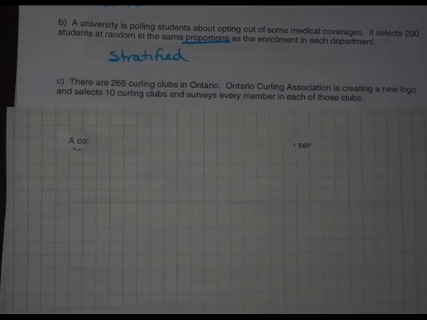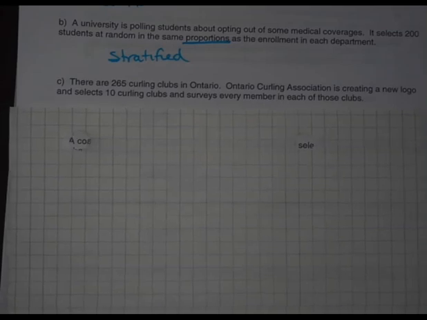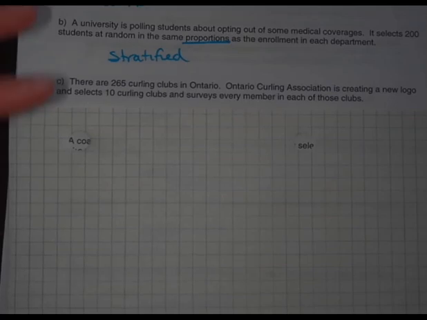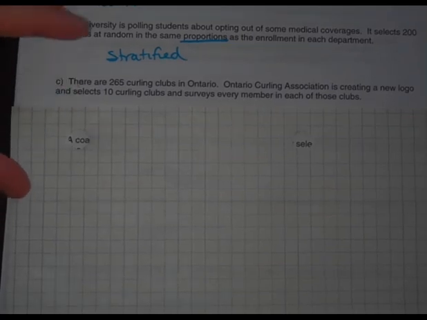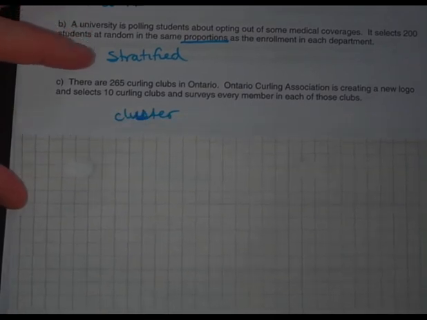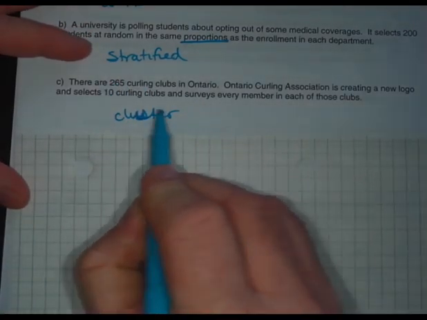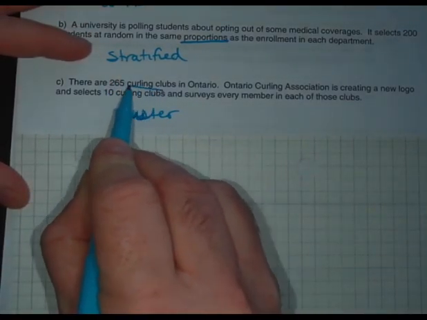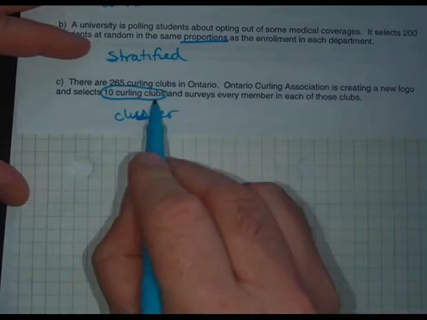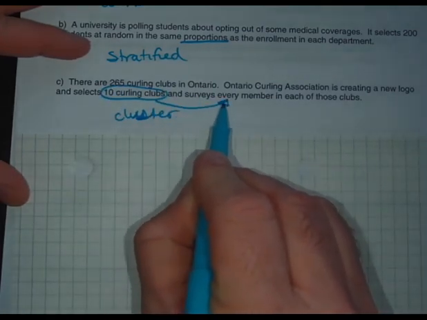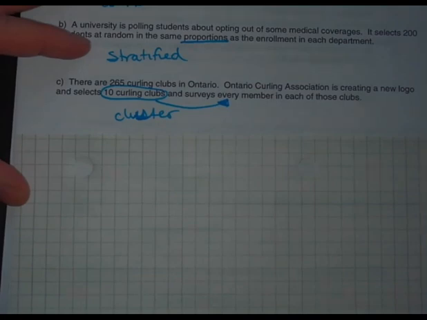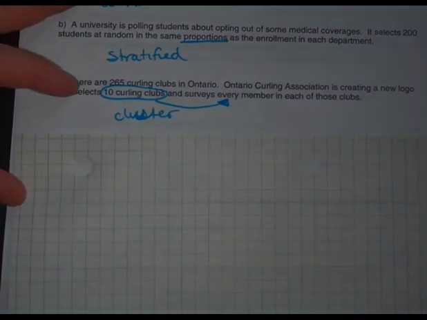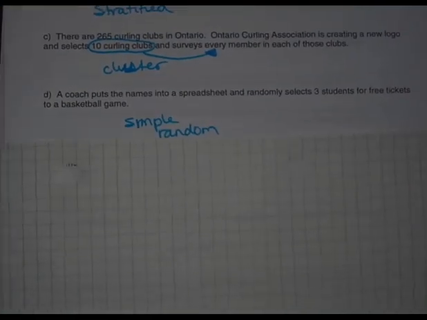There are 265 curling clubs in Ontario. The Ontario Curling Association is creating a new logo and selects 10 curling clubs and surveys every member in each of those clubs. That is a cluster. So we're saying that the 10 curling clubs are going to represent every member, a cluster.